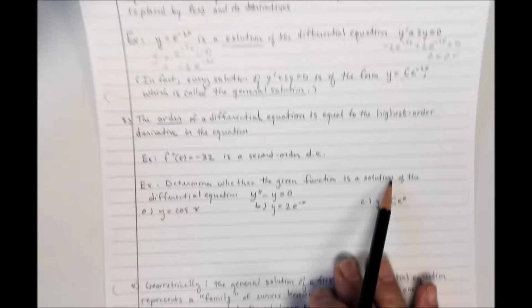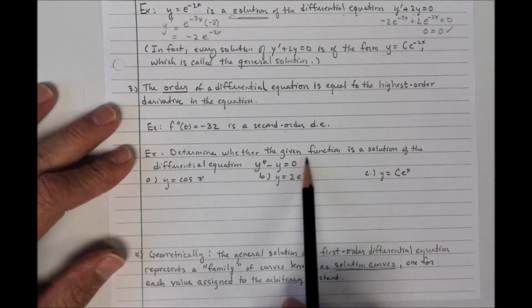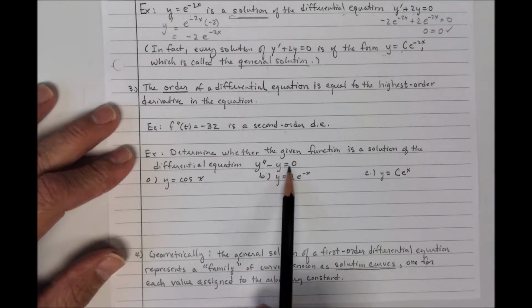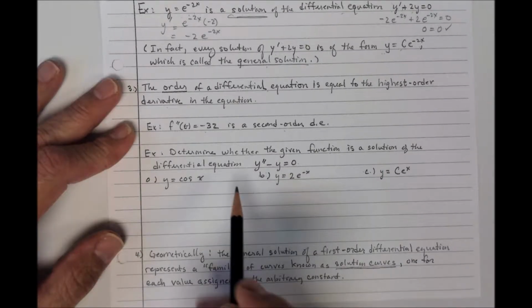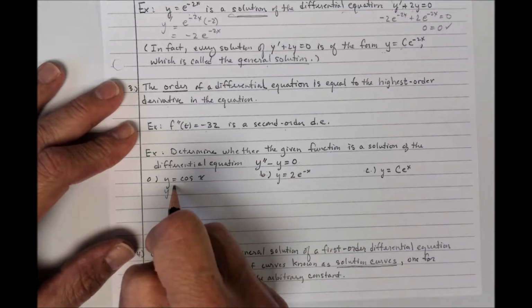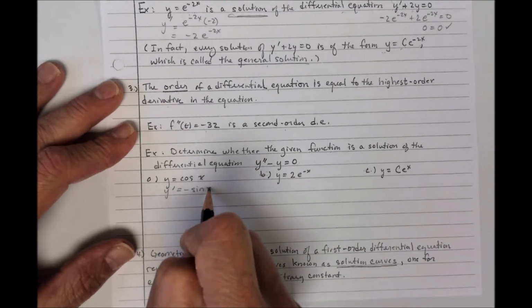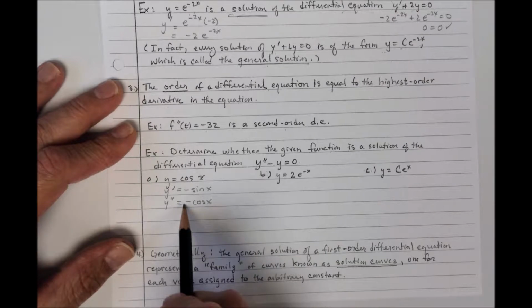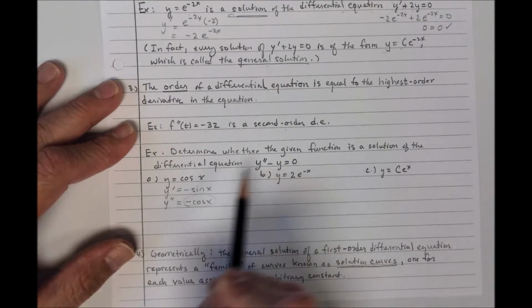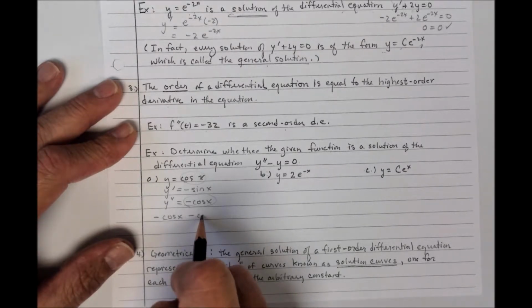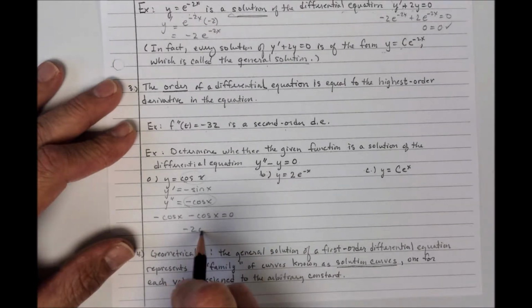In the next example, determine whether the given function is a solution to the differential equation y double prime minus y equals 0. Another second order differential equation. First, the possible answer y equals the cosine of x, so I need the first two derivatives. The derivative of cosine x is negative sine x, and the derivative of that is negative cosine x. I plug this in for y double prime and cosine x in for y, and I get the opposite of the cosine of x minus the cosine of x equals 0. I get negative 2 cosine x equals 0. That's false, so no, it is not a solution.